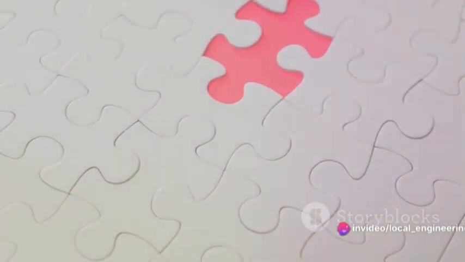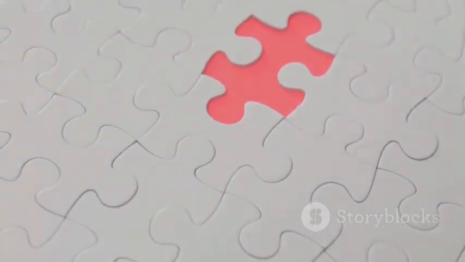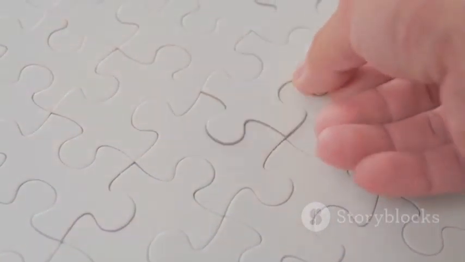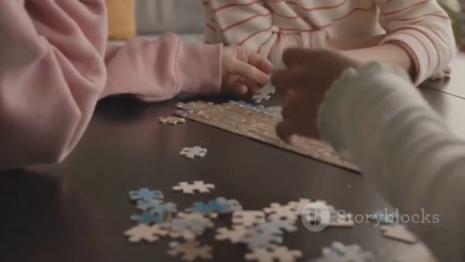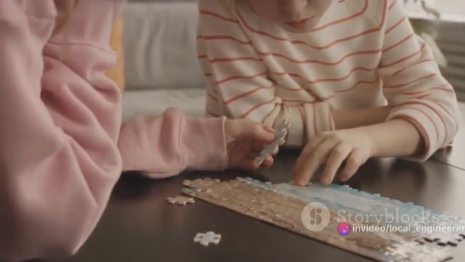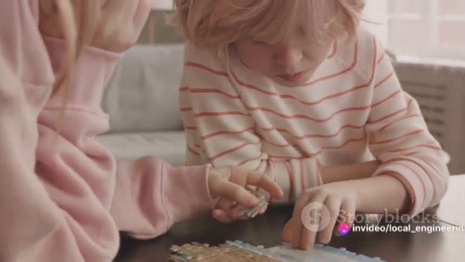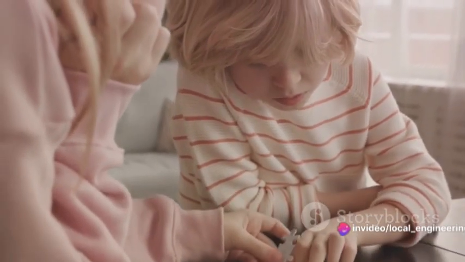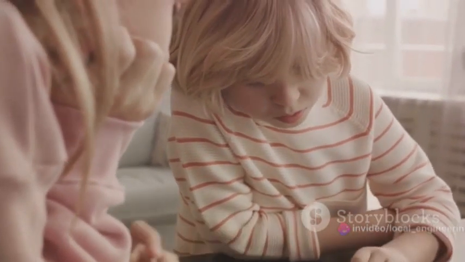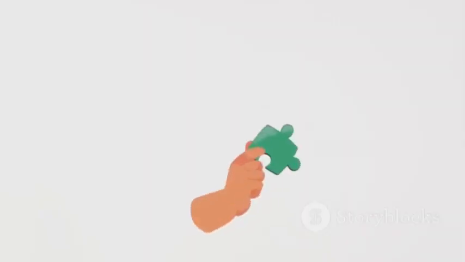Think of a software as a puzzle. Each piece, or unit, plays a significant role. These units are usually the smallest testable part of any software. They might have one or a few inputs, but usually a single output. The goal is to verify that each of these units function as intended.